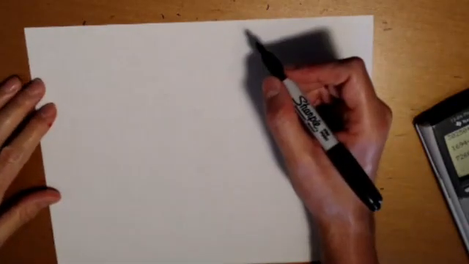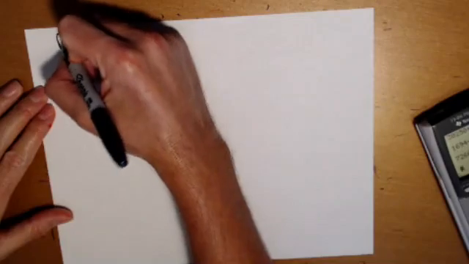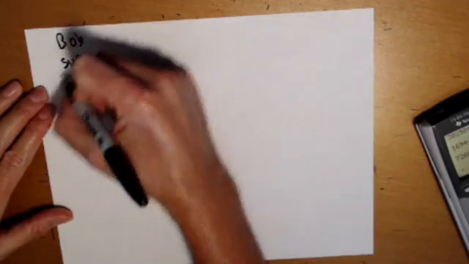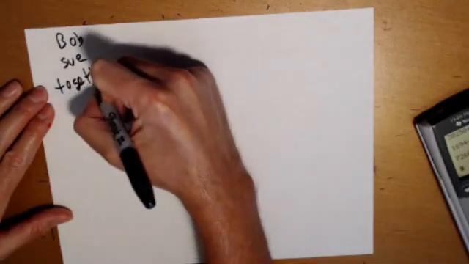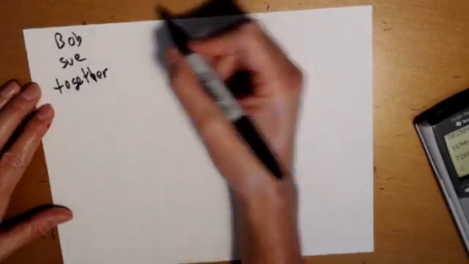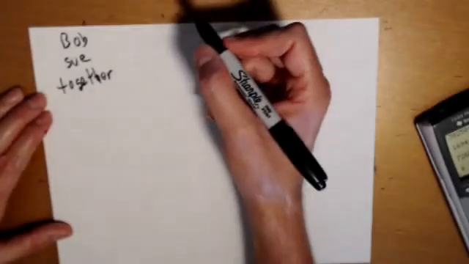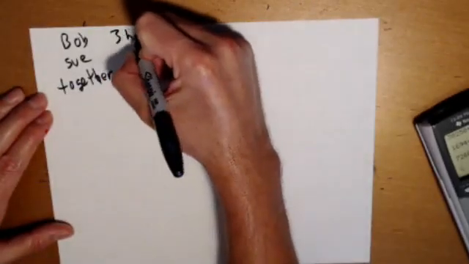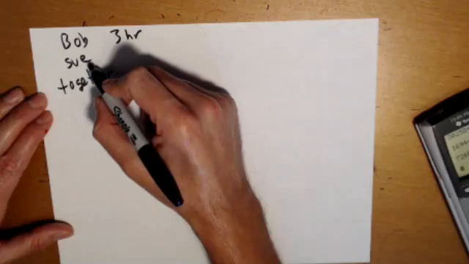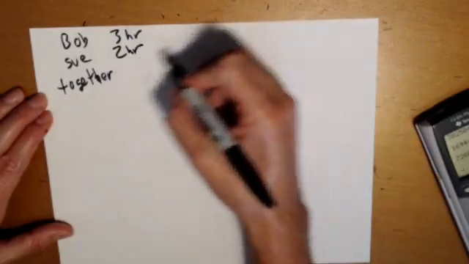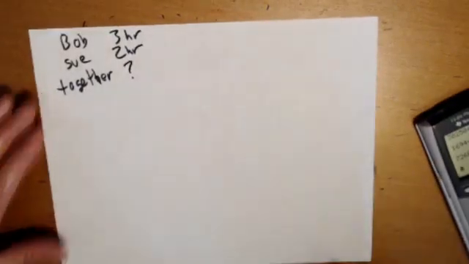Classic problem. Let me just give you the classic problem. It was like mowing a lawn or painting a fence. So Bob, Sue, together. Okay, so let's just say we're going to paint a fence. If Bob was to paint the fence alone, it would take him 3 hours. If Sue was to paint the fence alone, it would take her 2 hours. And so the question would be, how long together?